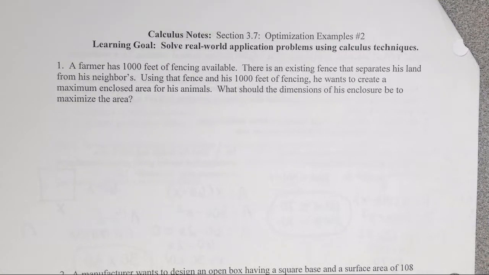Okay, so we're continuing with optimization. We're just going to be building on the concepts that we learned on block day. These are going to be just a little bit more complicated.